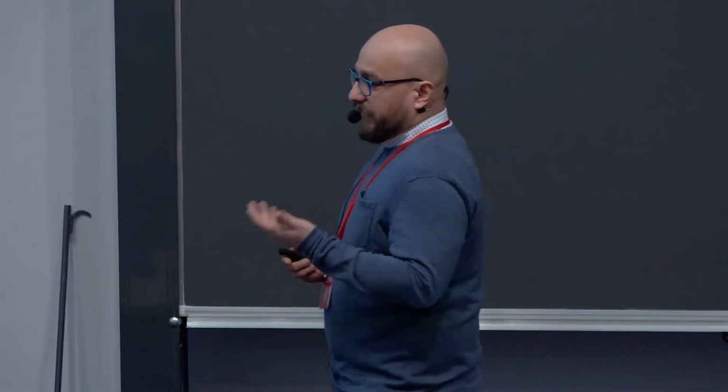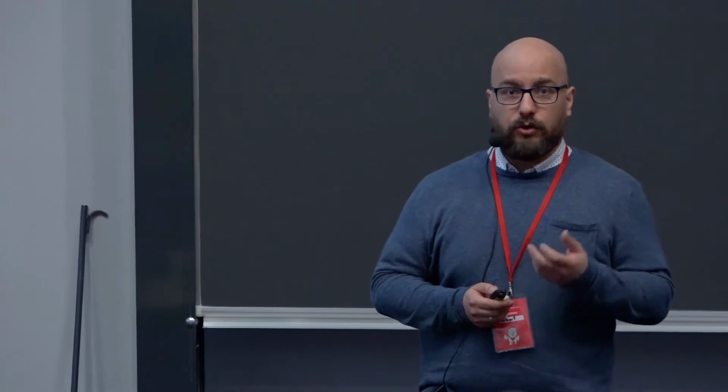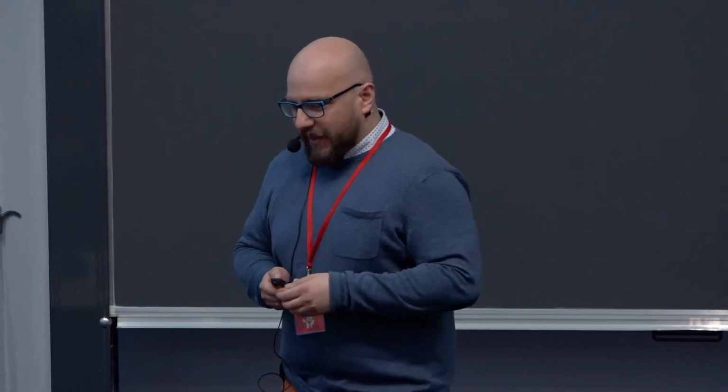Because the failure occurs, it no longer works properly. So what I like to think about fault tolerance is that it is the ability to detect and recover from software failures. If we can detect and recover from software failures in an automated manner without waking up developers at 6 o'clock in the morning on Saturday, that would be perfect.